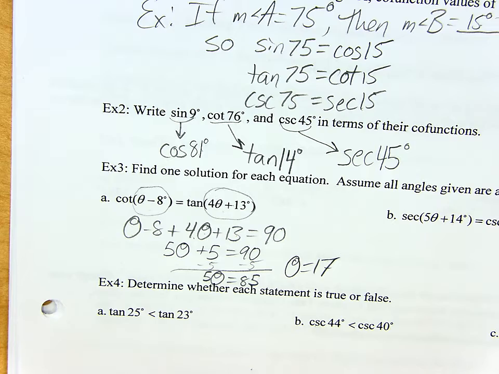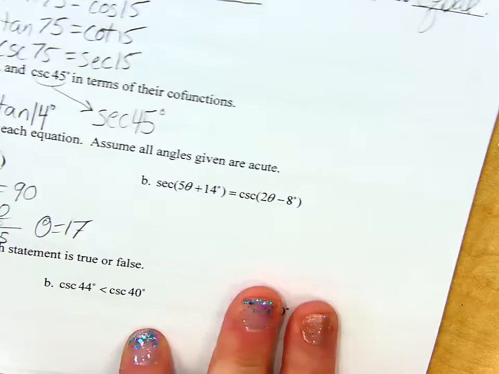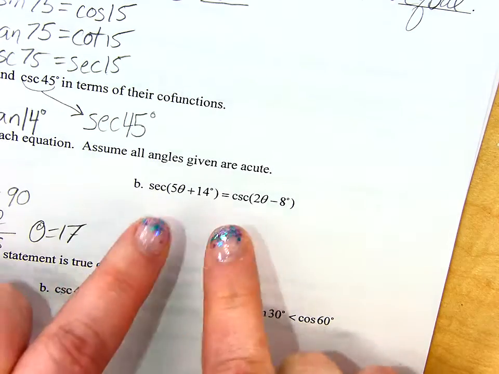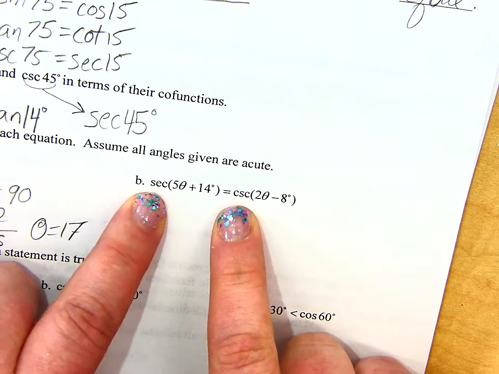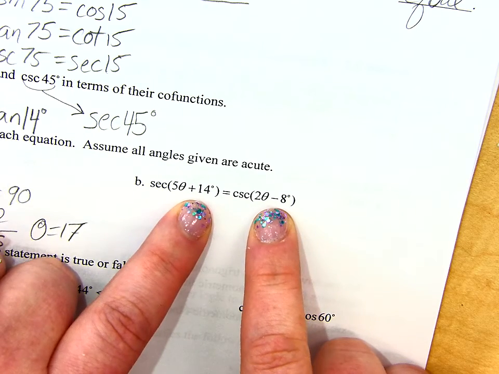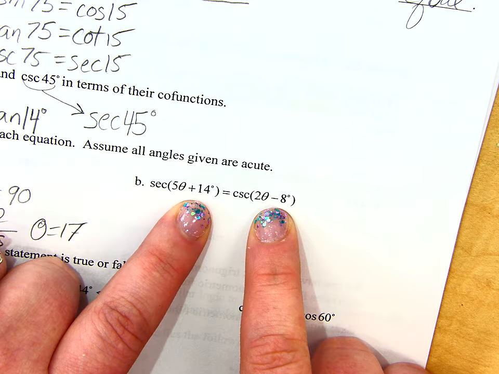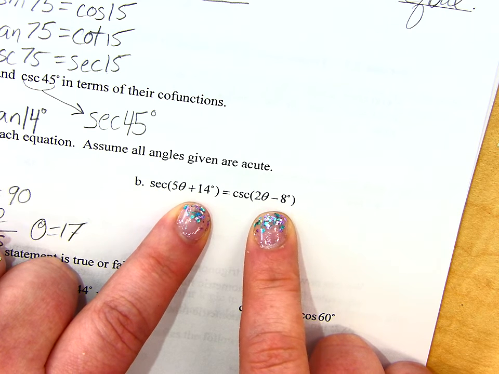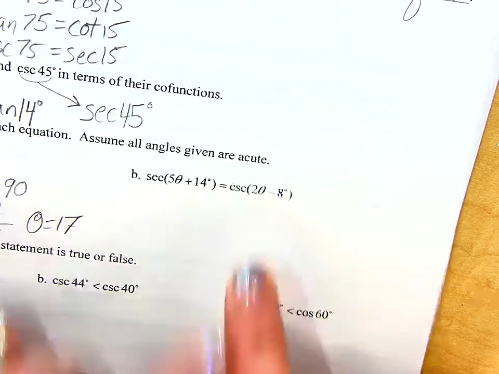So, all I need to remember is that, okay, as long as I have a cofunction pair, yes, I do, secant, cosecant, these two have to have a sum of 90 together. So you try B, and let's see if we can make it happen.